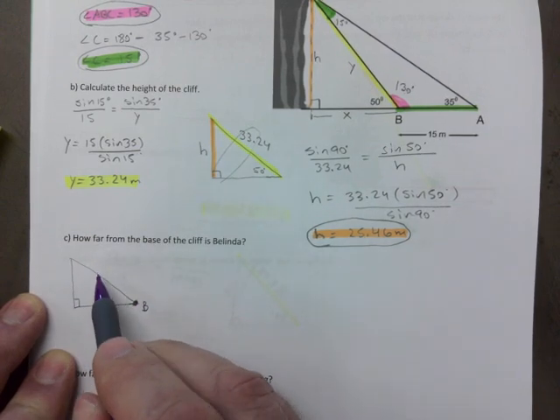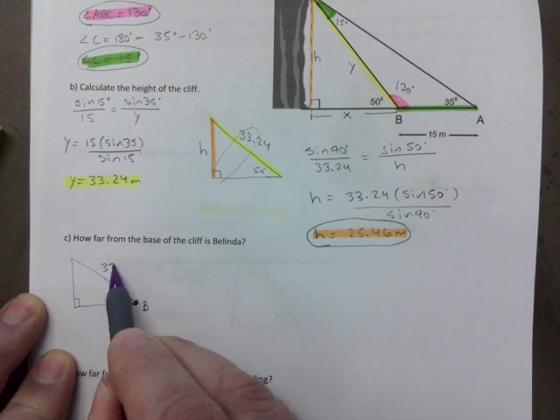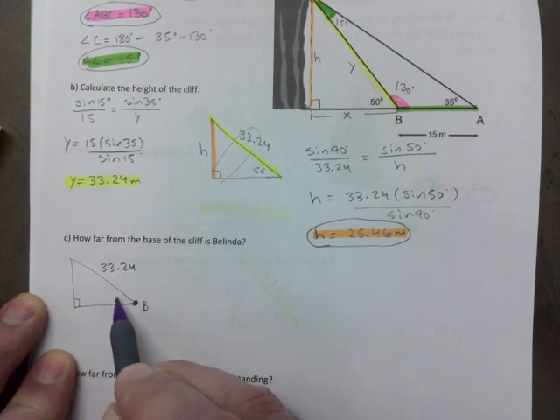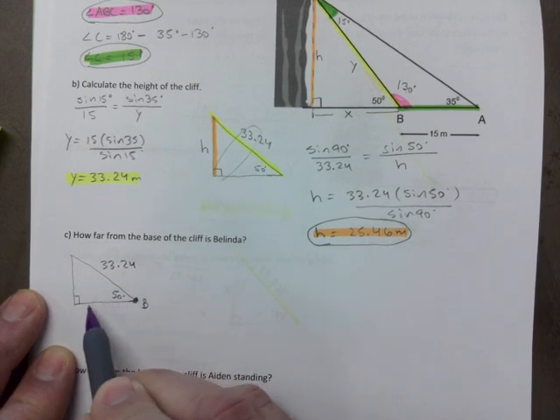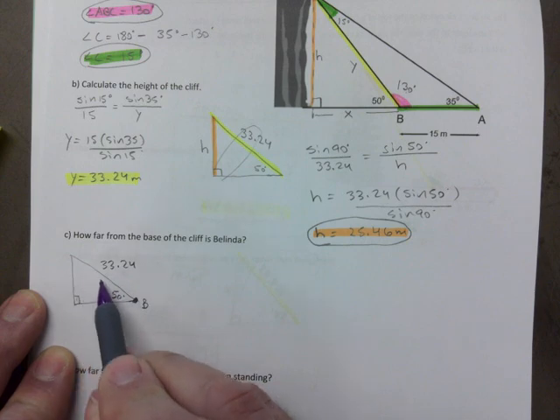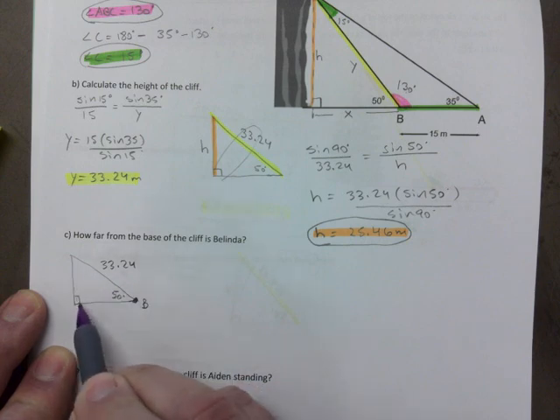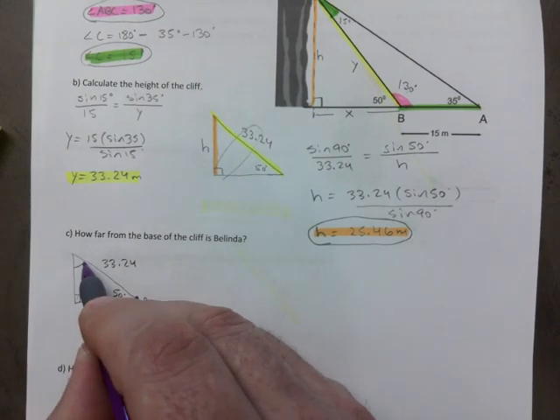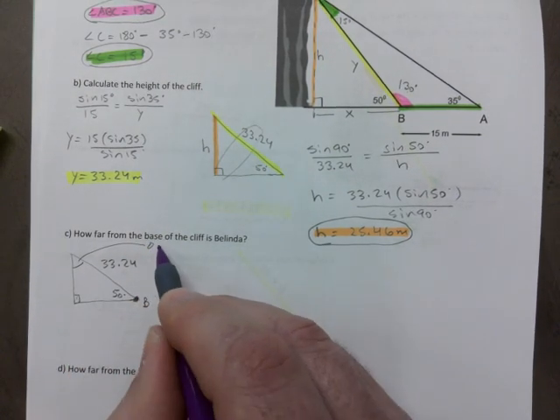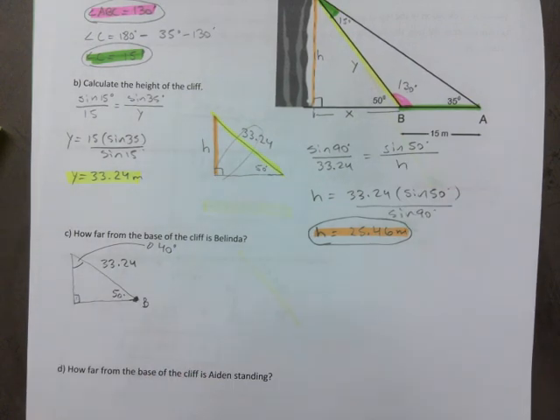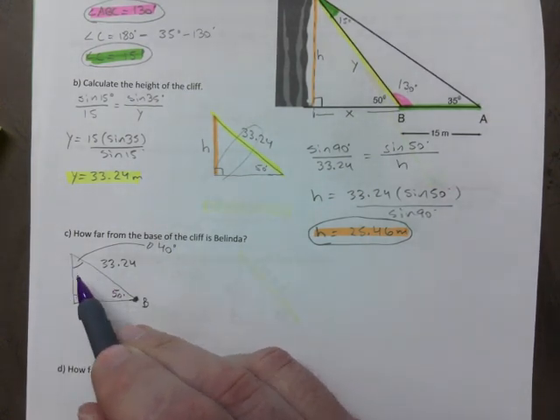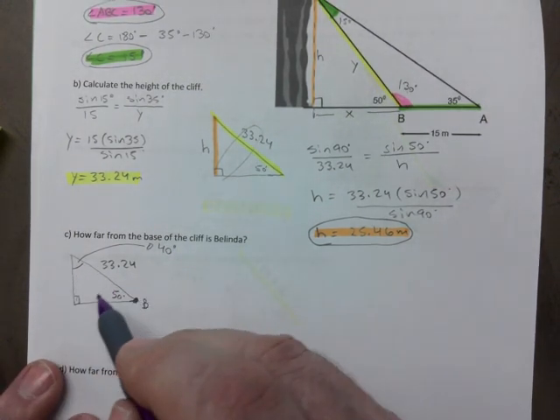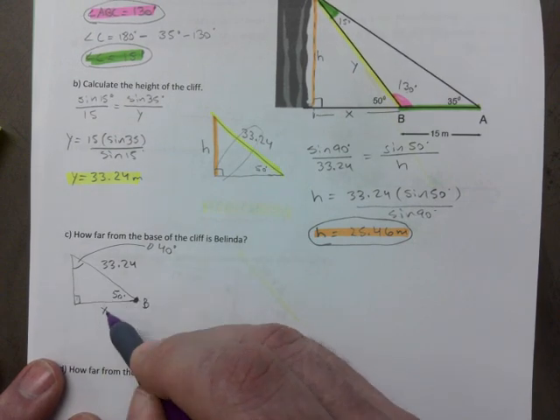And we know that this is 33.24, and this is 50, correct? If this is 50 and this is 90, then these two add up to 90 as well, because 90 and 90 add up to 180. So this one up top is 40 degrees, okay? Just think about the sum of triangles. That will allow me to solve for x.